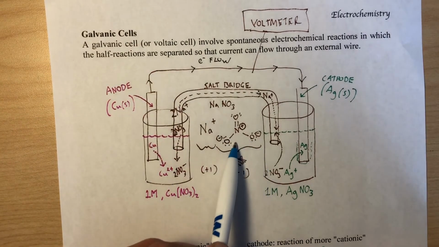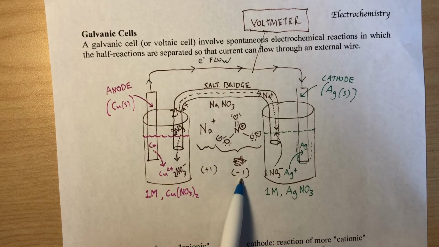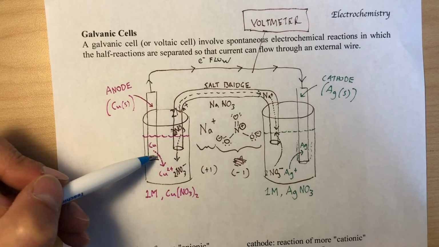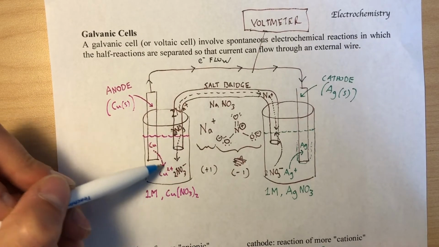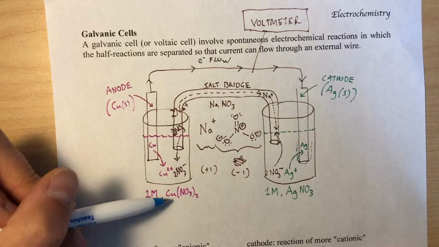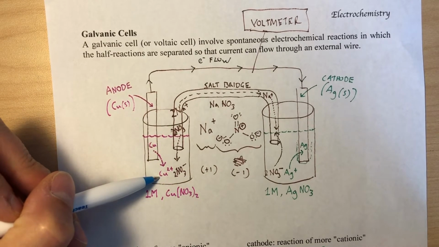Here we have the Lewis structure of nitrate. We see that there are 3 formal charges on it, which equate to being a -1 charge overall. So we have a plus and a minus. This is a nice salt. When copper is oxidized and goes into solution, the solution on our anode side is a 1 molar copper nitrate solution. It must be paired with an ion because you can't just produce cations in solution.